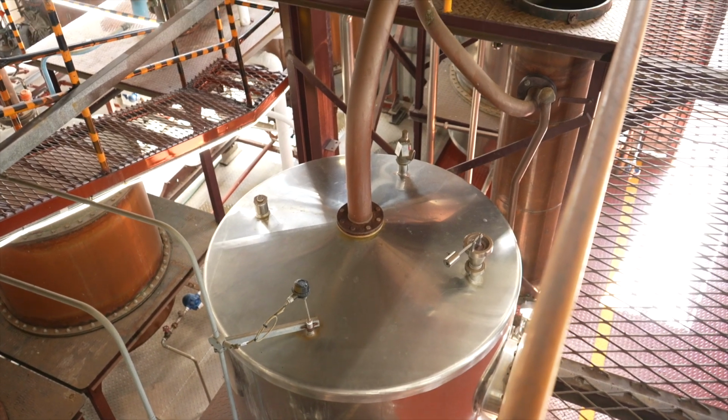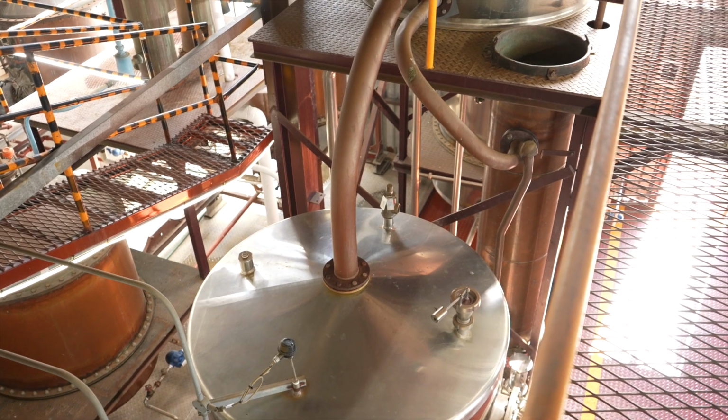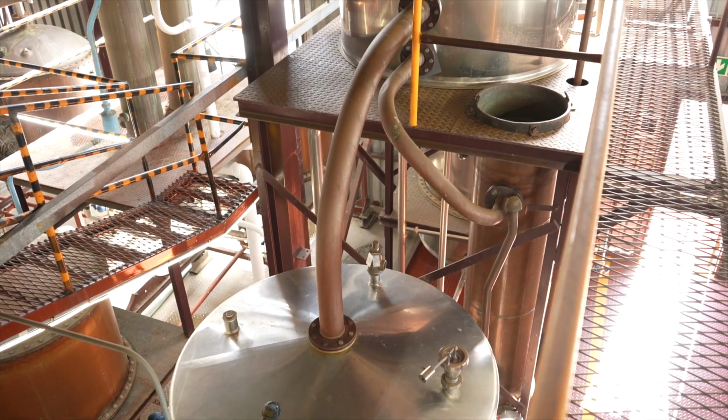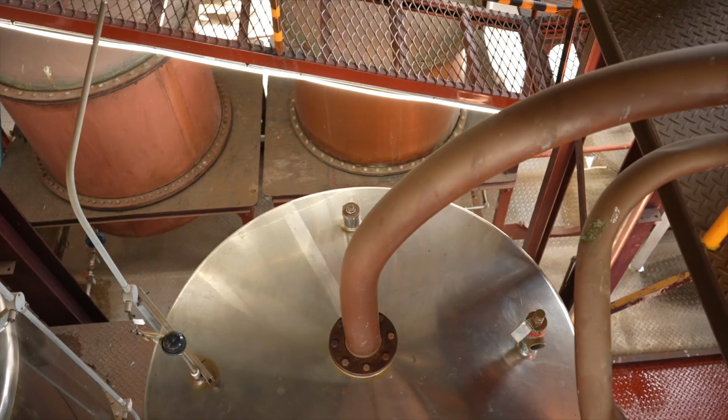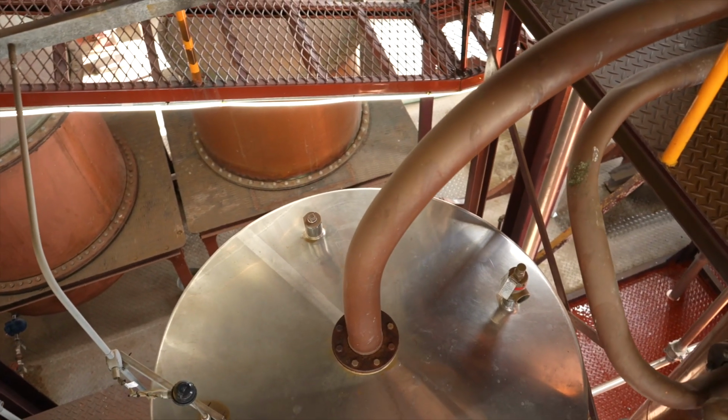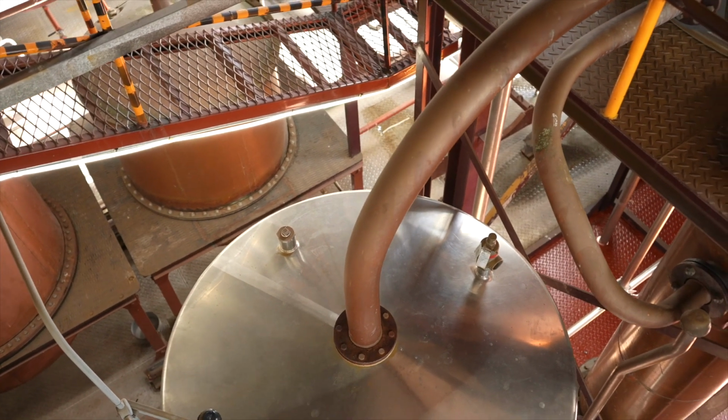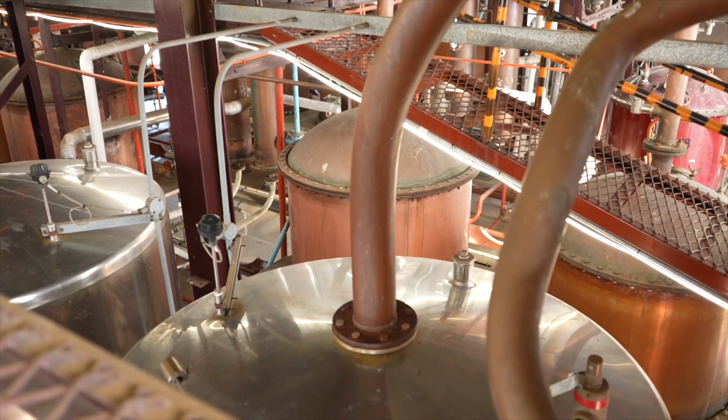The mantle. The construction of the mantle varies from one pot still to the next, depending on the amount of reflux or rectification that is required. This is normally also manufactured from copper.